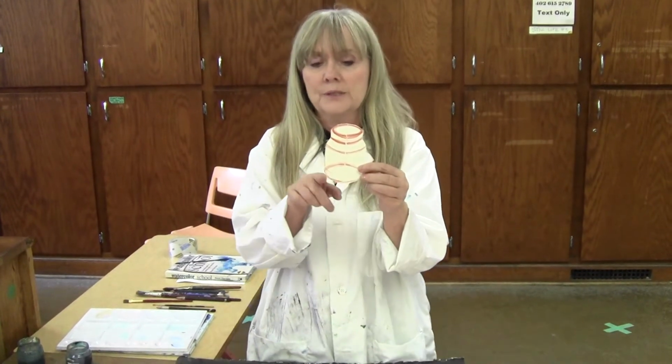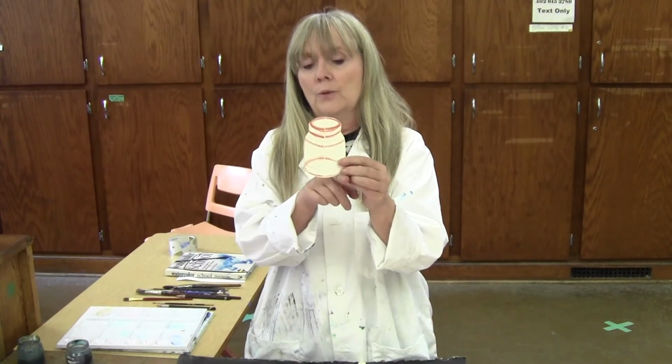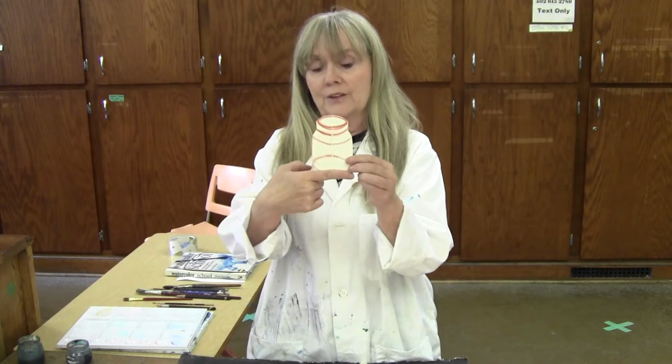And also a common mistake is students often will not get this round down here. It cannot be straight across. If this is a cylinder, this has to be round, the bottom edge has to be round, and the top edge has to be round. So when in doubt, make it even more round so it'll feel like it has volume.